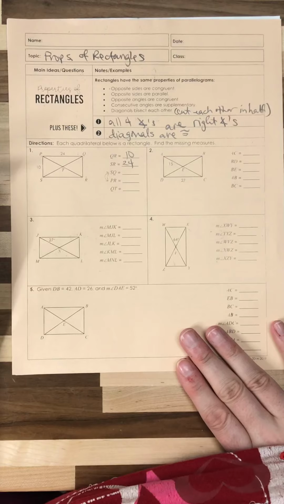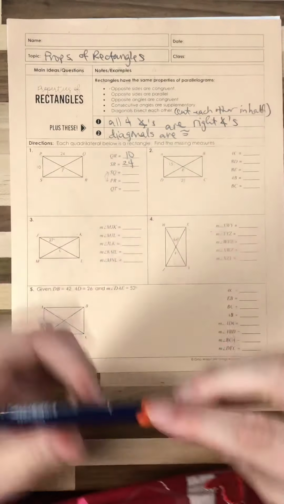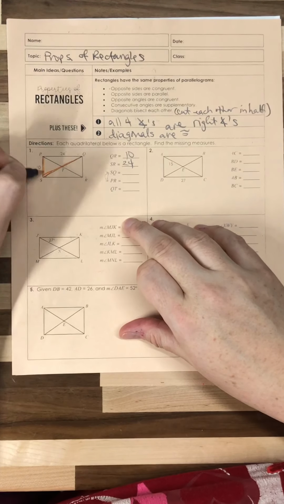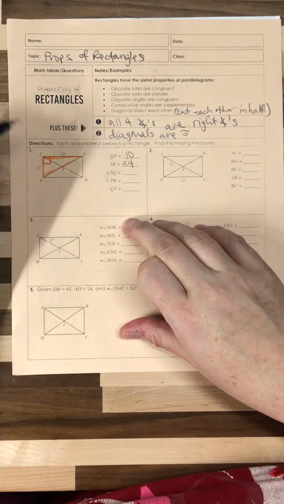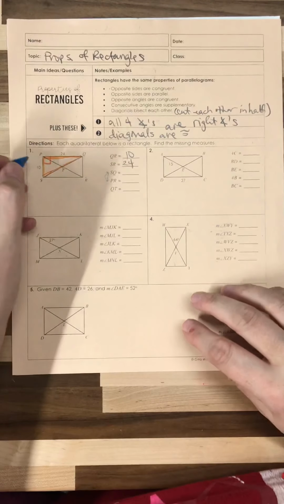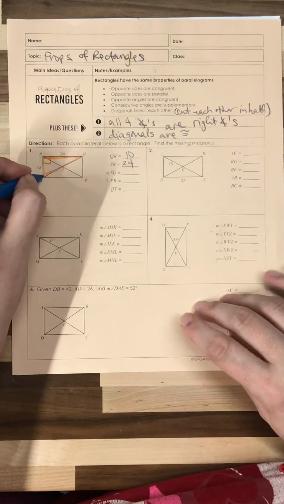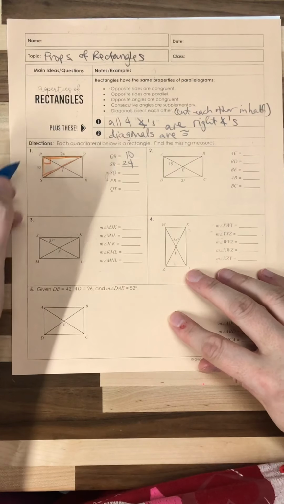Well, our trusty little, we'll just use one right angle, since we know a rectangle has four, and we're going to use the Pythagorean theorem. Fun times. And we know SQ is the hypotenuse because it's opposite the right angle.